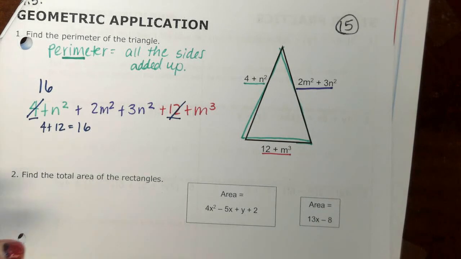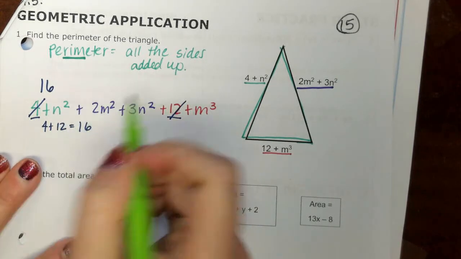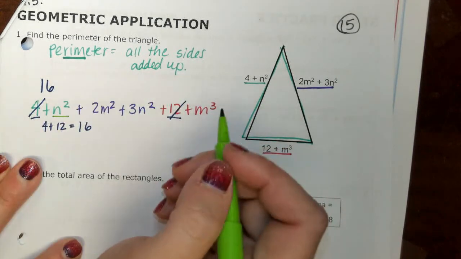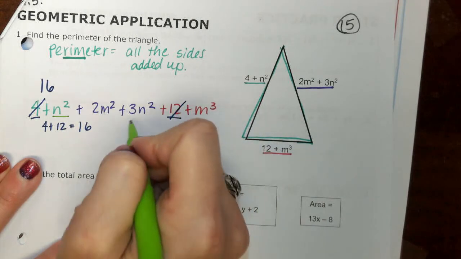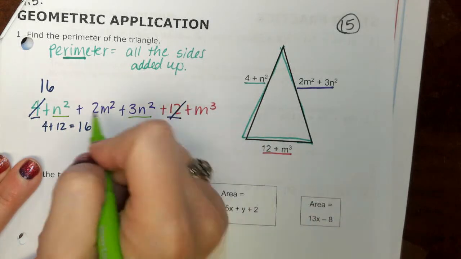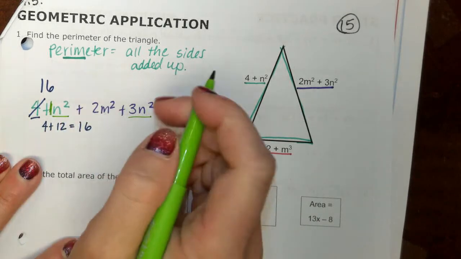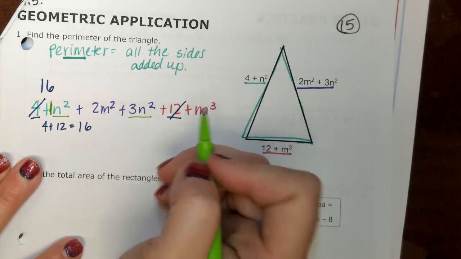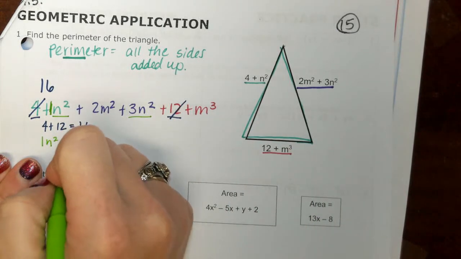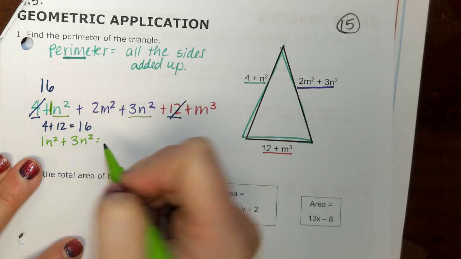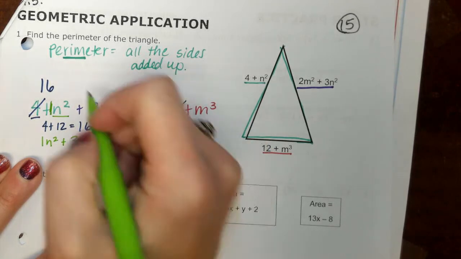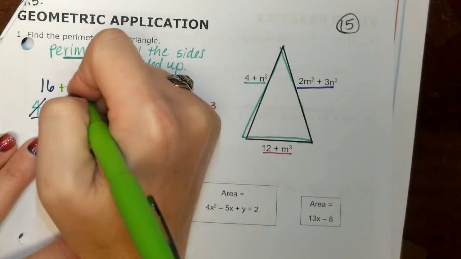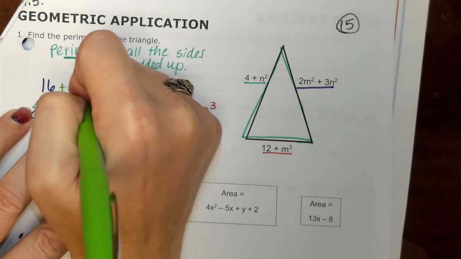Next, we have n squareds. Do you see any terms that have the last name n squared? We have 1n squared, and here is 3n squared, so we're going to add those together. Remember, if it doesn't have a first name, there's no number, we understand that that's just 1. So 1n squared plus 3n squared gives us 4n squared. Now in our answer we have 16, and then we add that 4n squared.